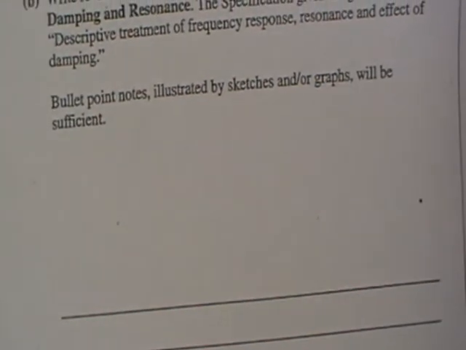Now, there's an awkward question coming up. Write revision notes suitable for this exam on the subject of damping and resonance. The spec gives the guidance, descriptive treatment of frequency response, resonance and effective damping. Bullet points illustrated by sketches and or graphs will be sufficient.